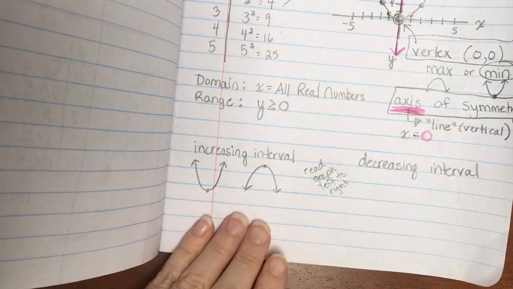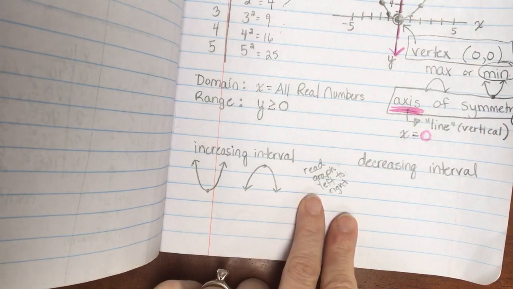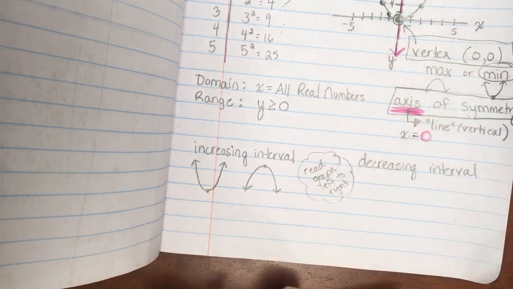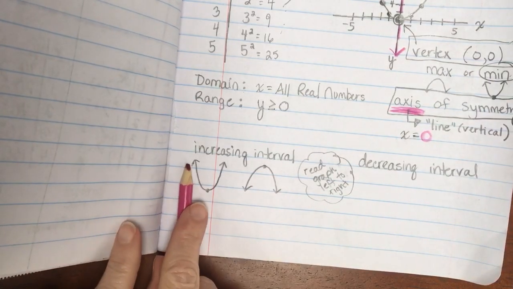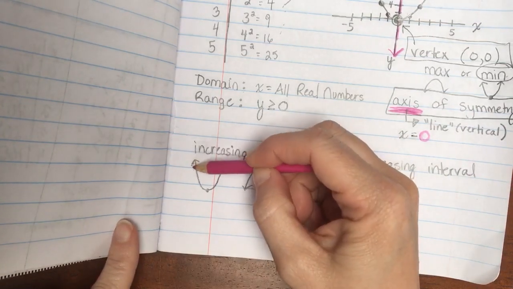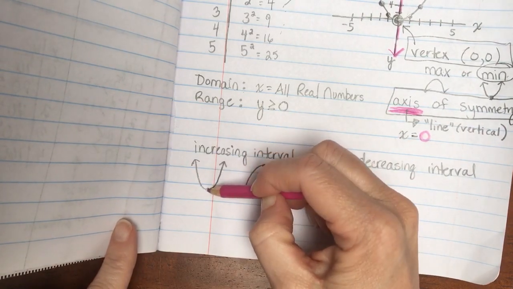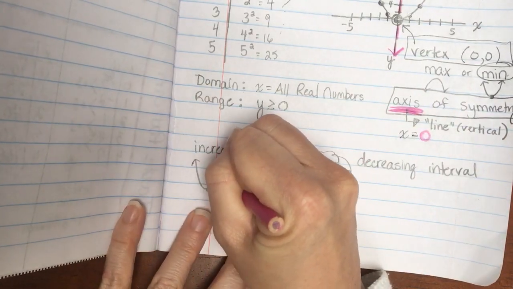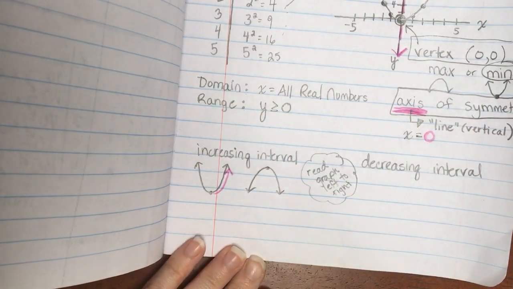When we're talking about an increasing interval, I read the graph from left to right. If I'm reading this graph from left to right, from here to here, notice how my points are going down, stop at the vertex, and now they're going up. So we would consider this side as your increasing interval.